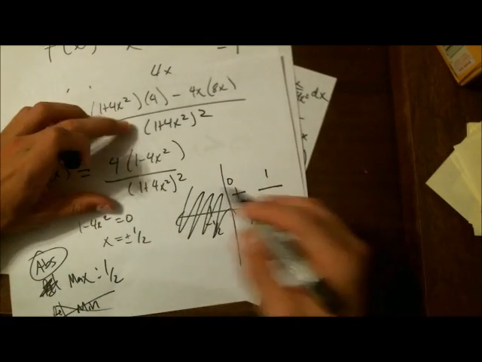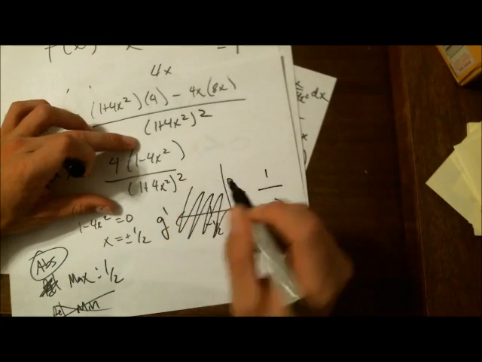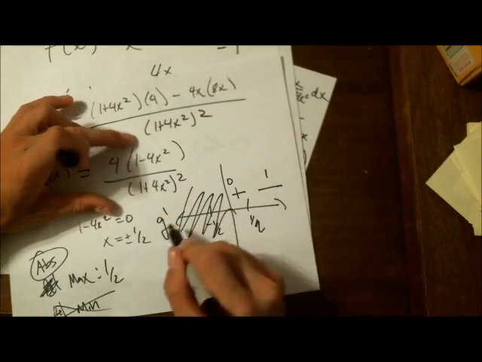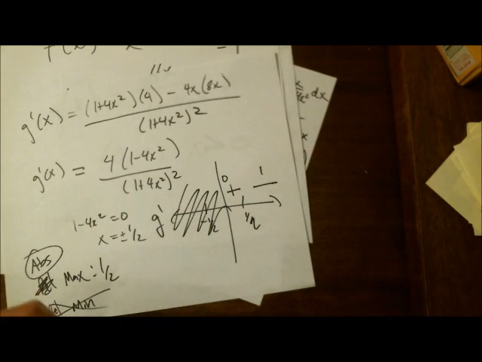And one little thing I forgot there is, do not forget to label your sign test. This is a sign test for g prime. If you don't label your sign test and the grader's looking at it, they might think it's for g, or g double prime, or f double prime. I don't know. Label everything. Make it really easy for them.